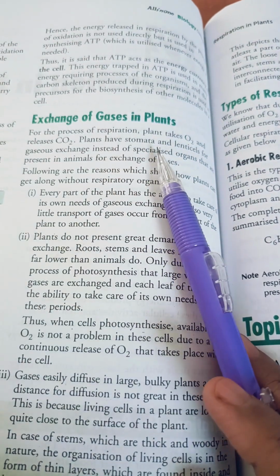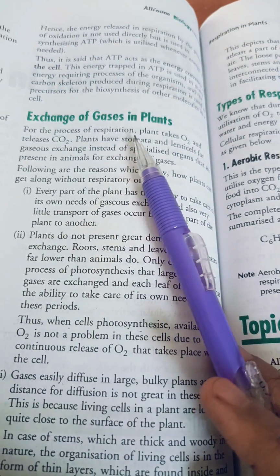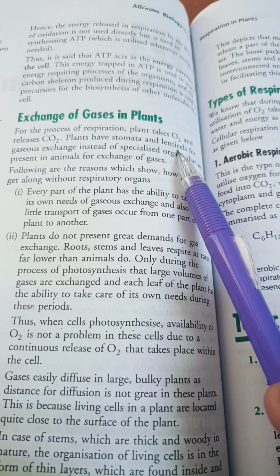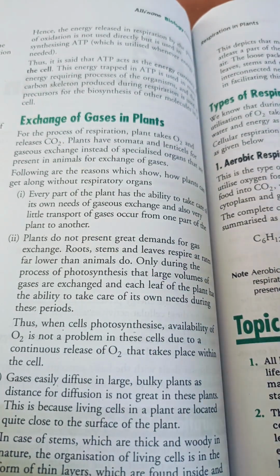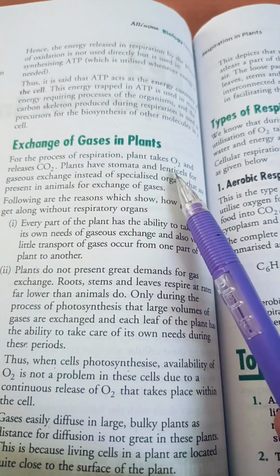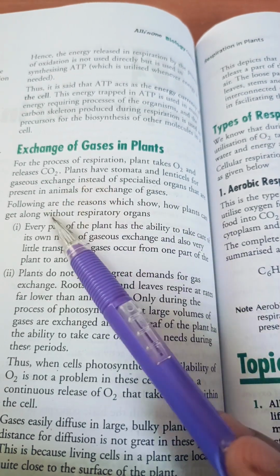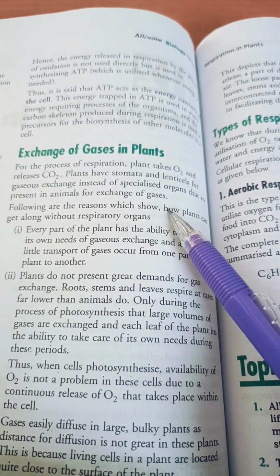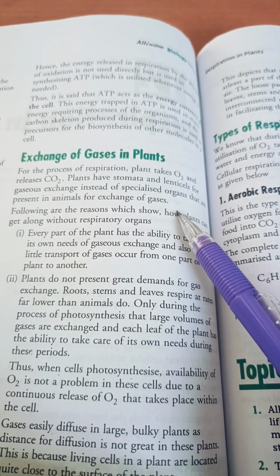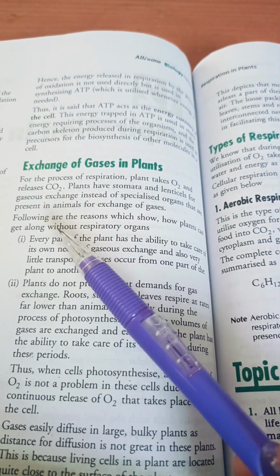Exchange of gases in plants. You have seen exchange of gases in animals or humans. Now, how does it take place in plants? For the process of respiration, a plant takes oxygen and releases carbon dioxide. Plants have stomata and lenticels for gaseous exchange instead of the specialized organs that are present in animals. What do animals have? Lungs. Yes, from nose to alveoli. Then alveoli are in the lungs.